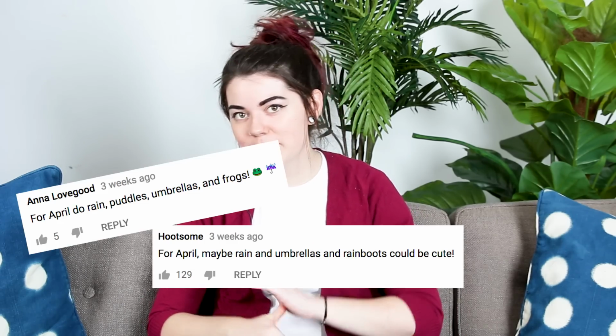April bullet journal spread. Last month in my March bullet journal spread video I asked you guys what you thought I should do for my theme this month, and the main theme that you guys really wanted was umbrellas and rain and rainfall, and I thought that was really cool, so that's what I'm doing by popular demand for the month of April. But before we do that, let's first go back to my March spread and see how it turned out at the end of the month.